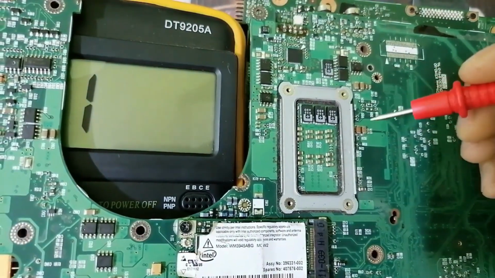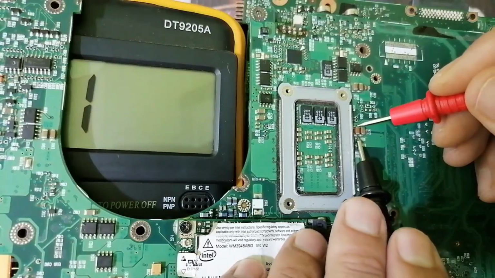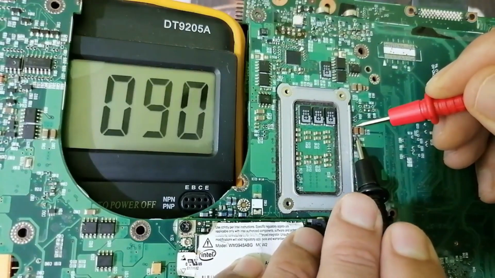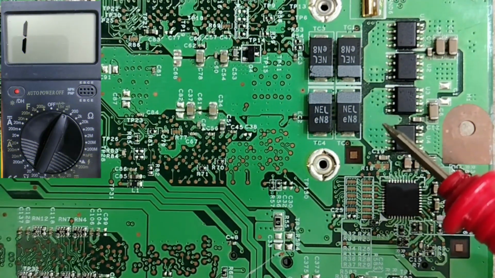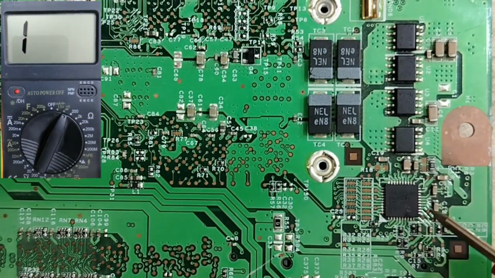Okay, so let's check the second one over here. Okay, we have here the same reading. You're going to understand 100% the CPU circuit. I will teach you everything about how to diagnose, track voltages, follow signals, etc.